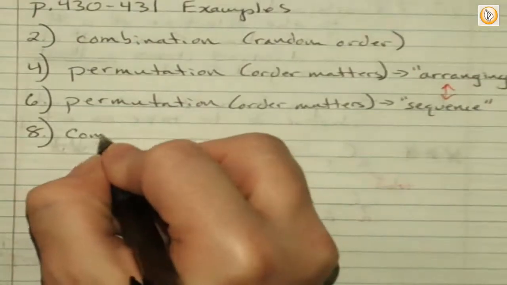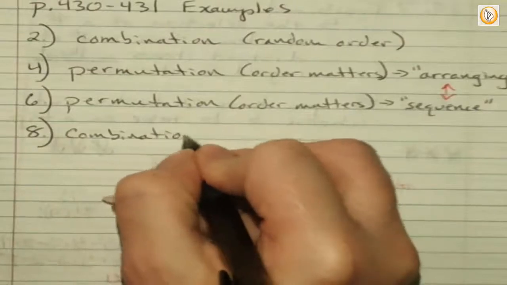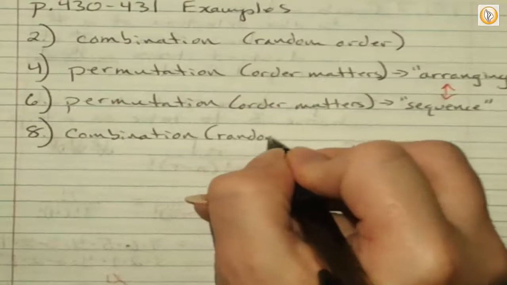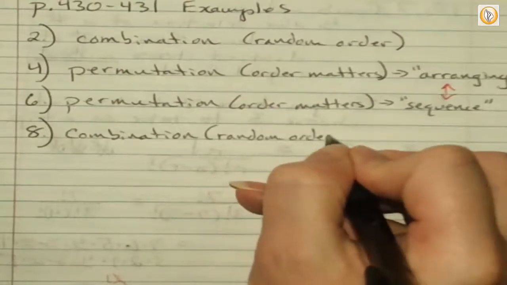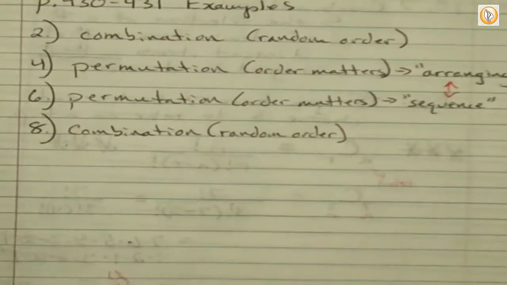It is combination because this is pretty random. RNG. This is just a random order. Sequence and arranging does not matter. Does that help? Any questions?